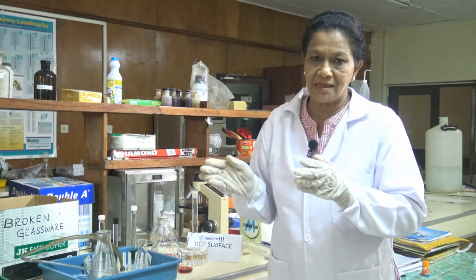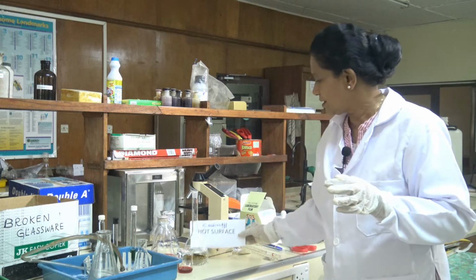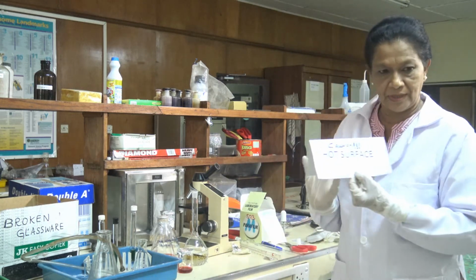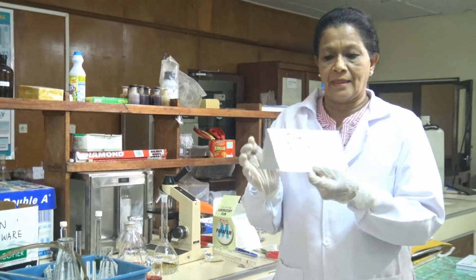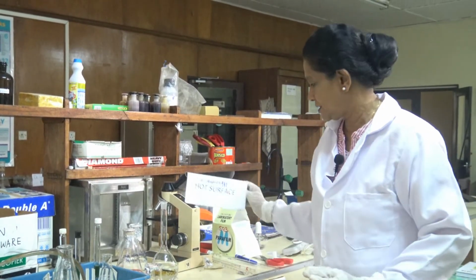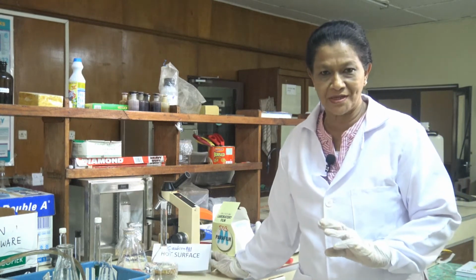When working with hot glassware, which looks the same as cool glassware, special care should be taken to place it where no one can accidentally get into contact with it, or you can place a label like this near the hot glass vessel.